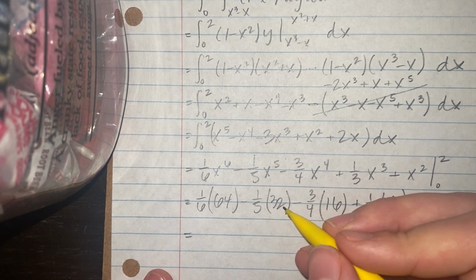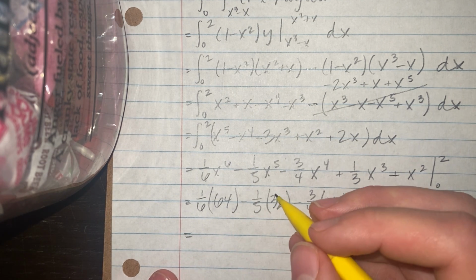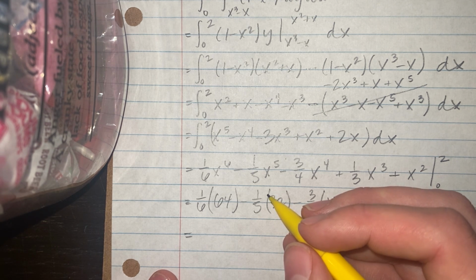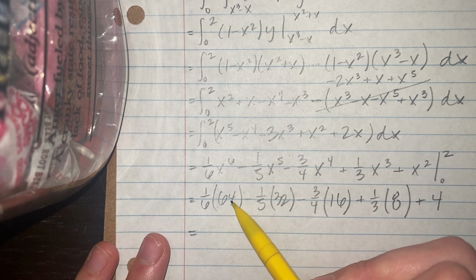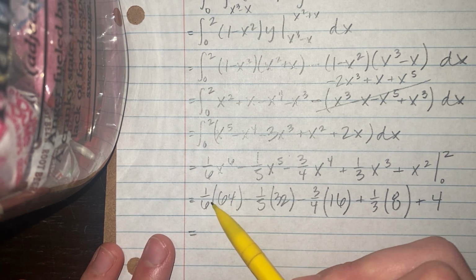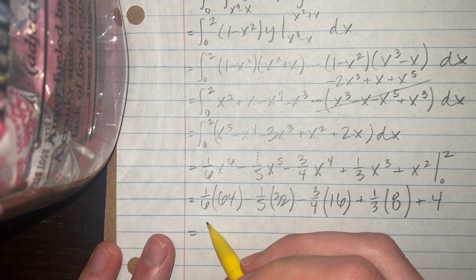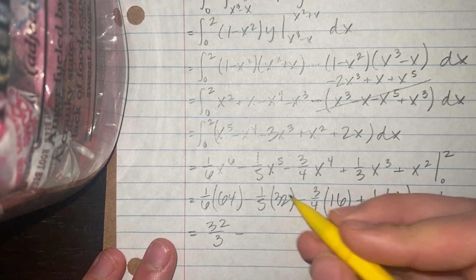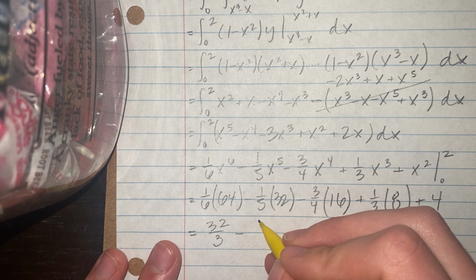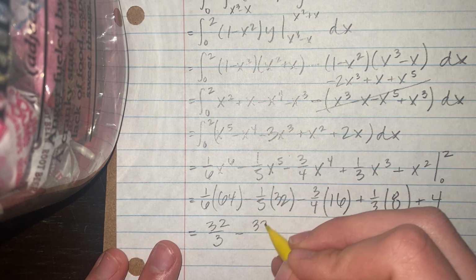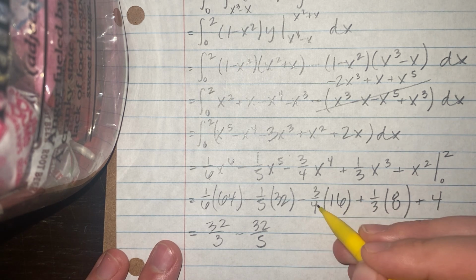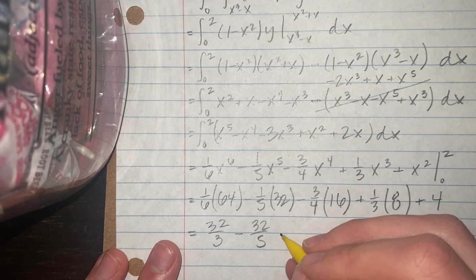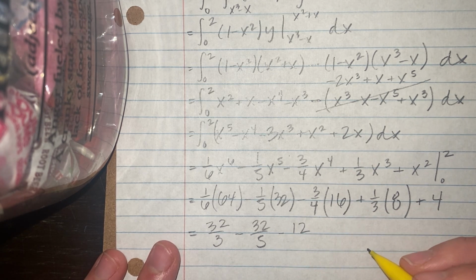Now, let's just multiply this out. We can simplify this and get 32 over 3 if we divide by 2, minus 32 over 5. That 4 goes away, minus 12.